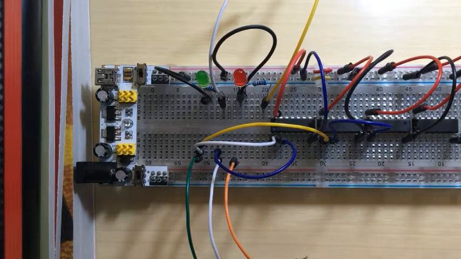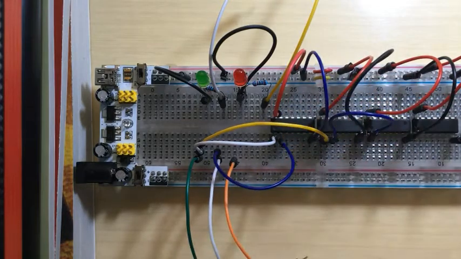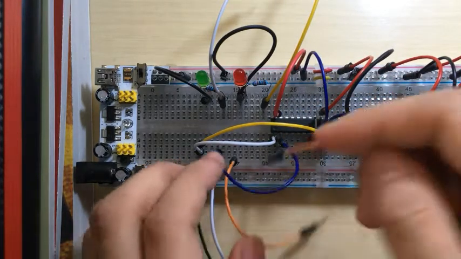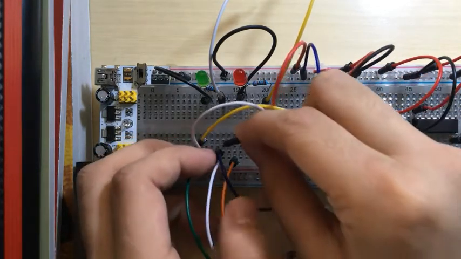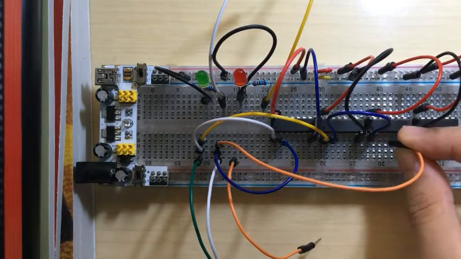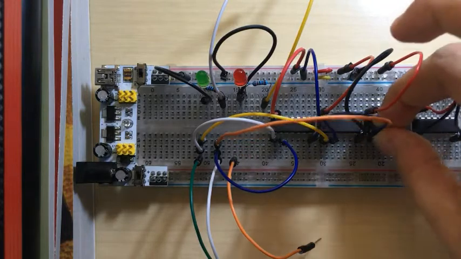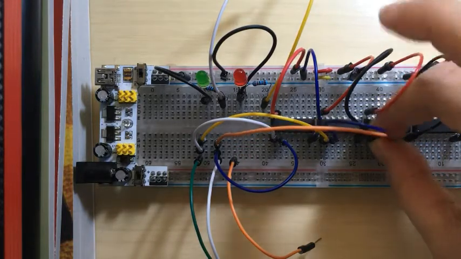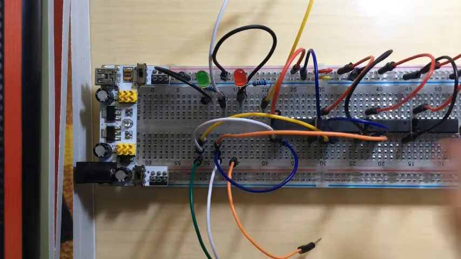And then the Y input, let's use the orange wire. Y input is connected to the second input of the first AND gate. There.